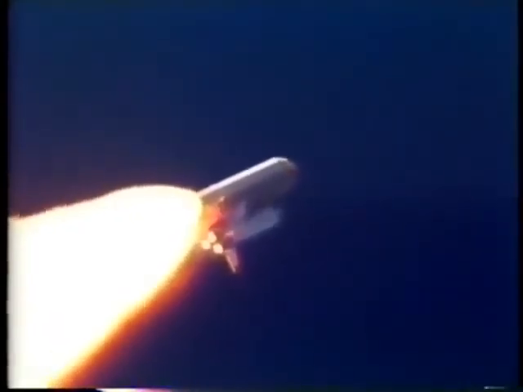Columbia, go at throttle up. Copy, go at throttle up. Columbia's 3 main engines now back at full throttle, all systems on board in good shape. Columbia's speed now 1,500 miles per hour, altitude 12 miles, 9 miles east of the Kennedy Space Center.